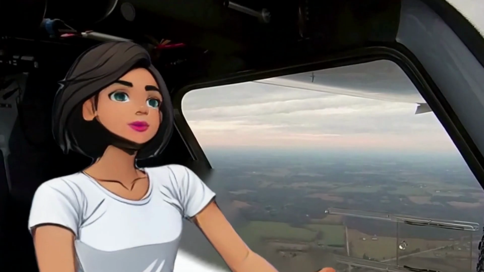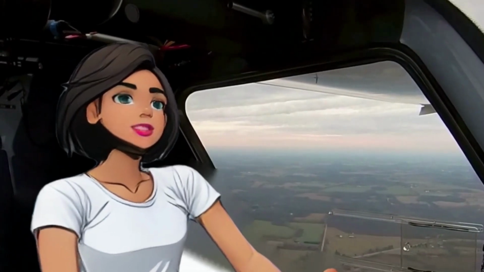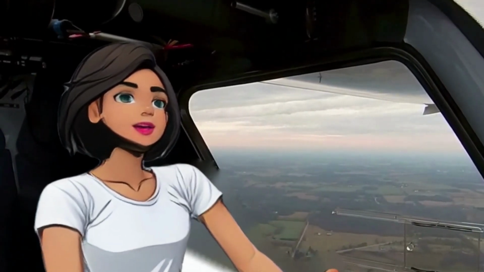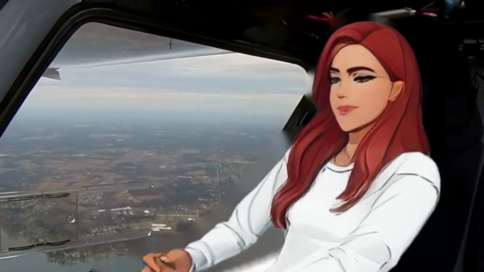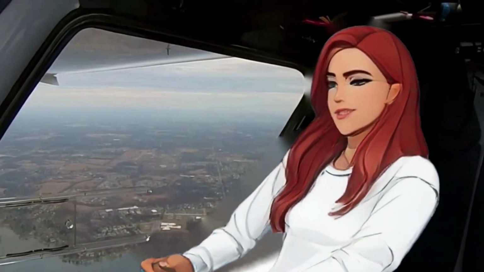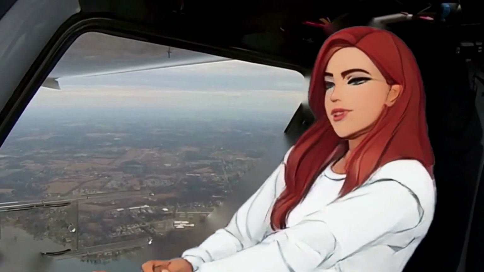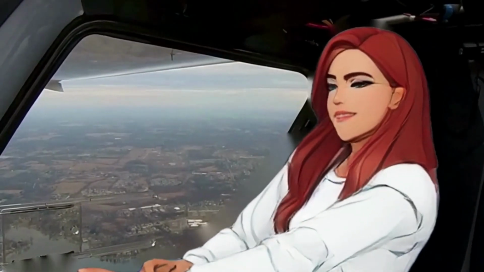Since we leveled off, I need to keep pushing forward on the yoke. Every time I relax for a moment, the airplane climbs. You need to use the trim wheel to get rid of the control pressure. That will make it much easier for you to maintain altitude.